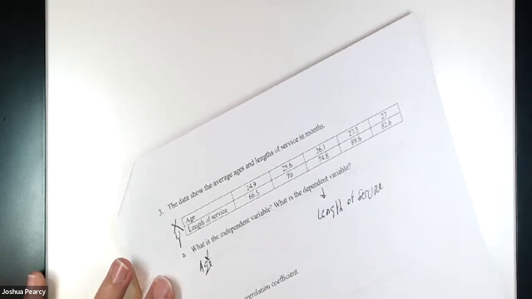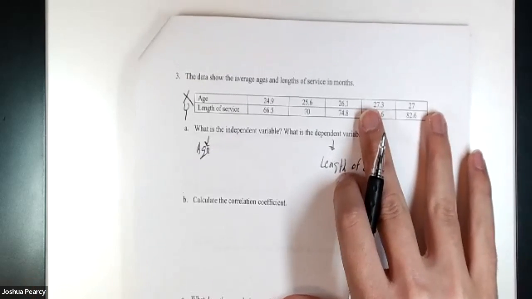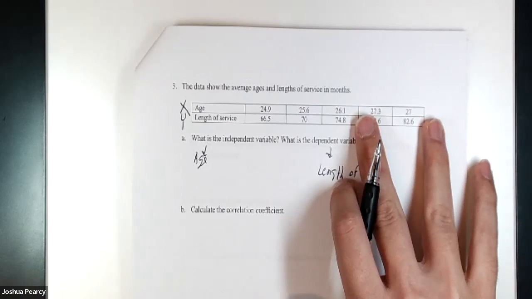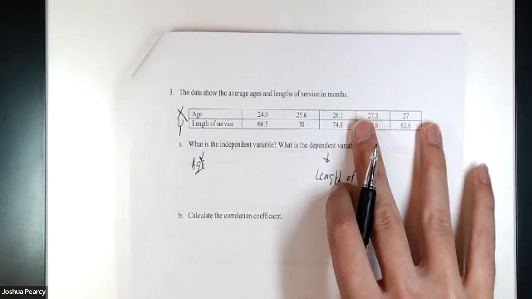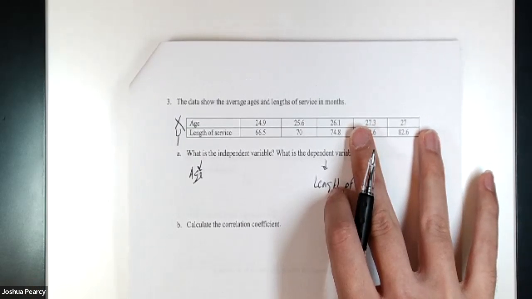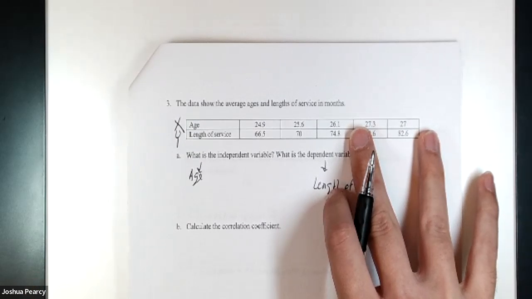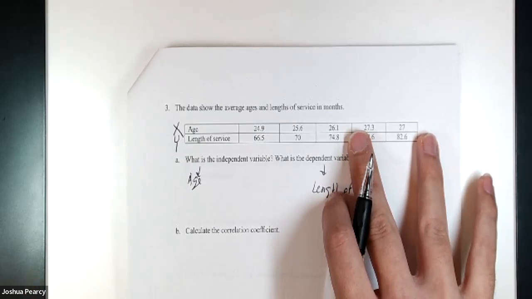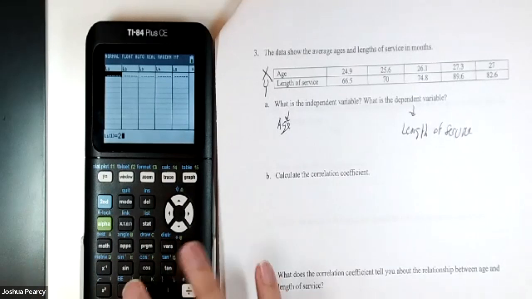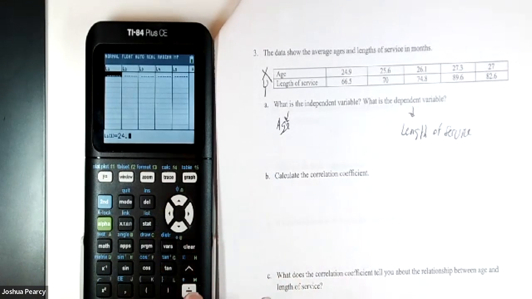Calculate the correlation coefficient. So I guess I'll show you all how to do that in case. Let me make sure there's nothing in here that y'all don't need to see. Clear list. L1. How in the world did you say you clear all the lists at once? Okay, edit. So in the first column, we're going to put age. I don't know why it's in decimals of years. That's just a weird age. 24.9. That's pretty close to my age. 25.6, 26.1, 27.3, and 27.